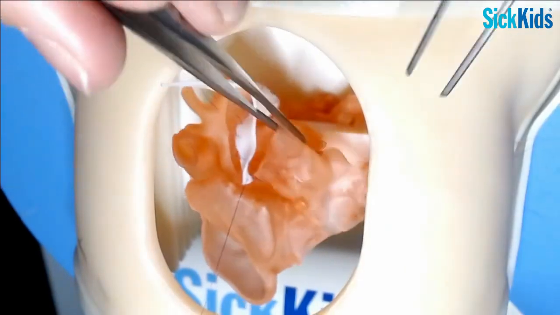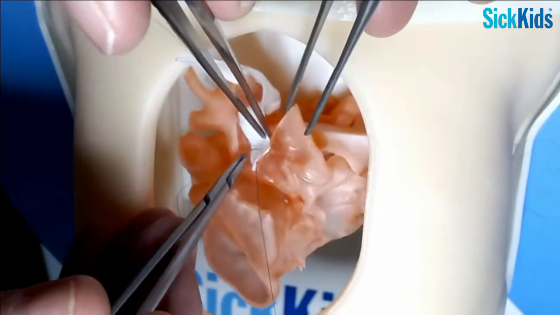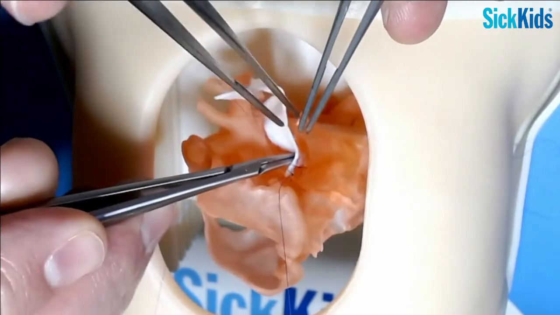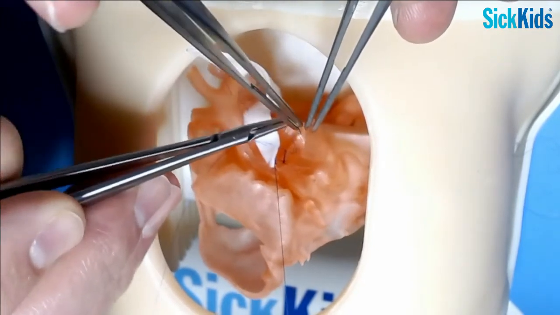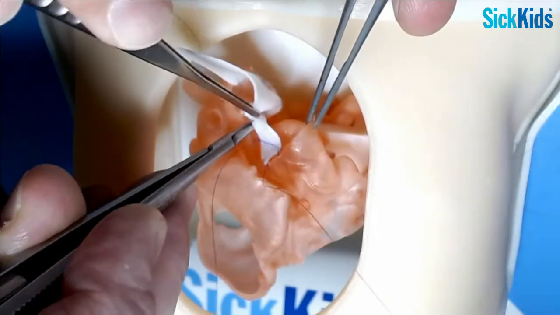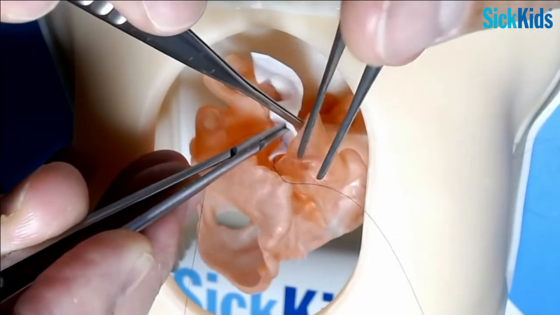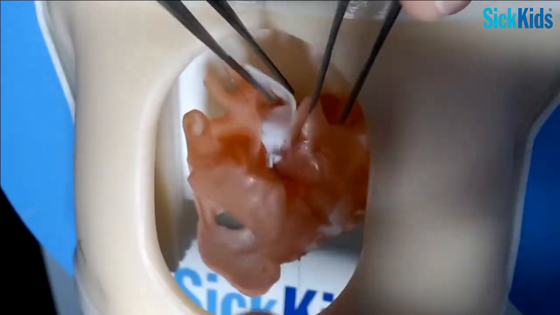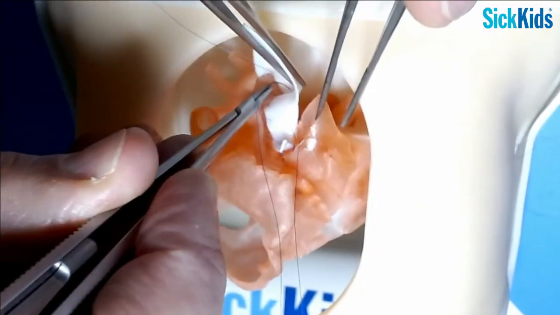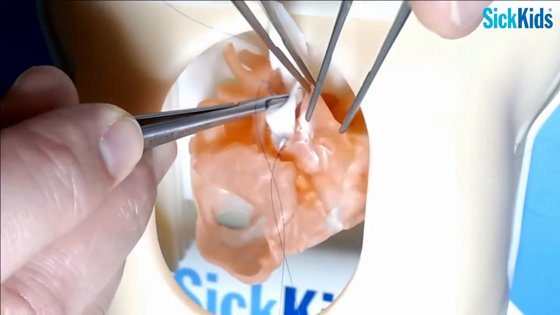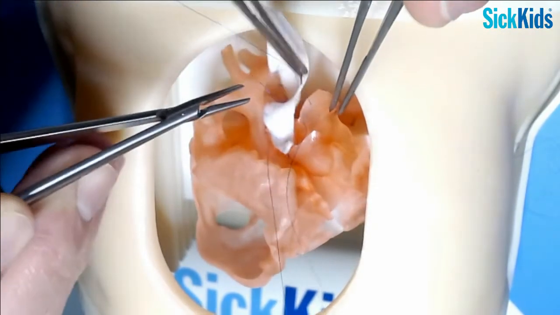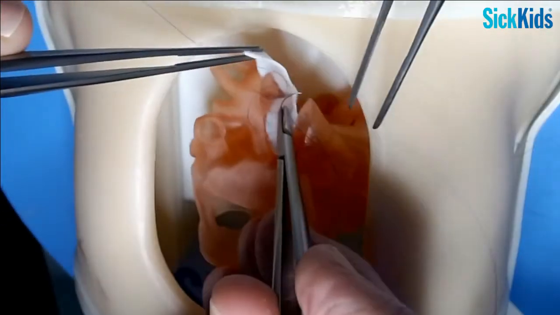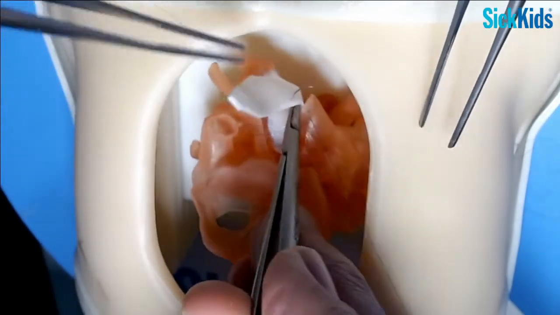So that comes down in here. Comes to here. And that should wrap around the top. Okay.